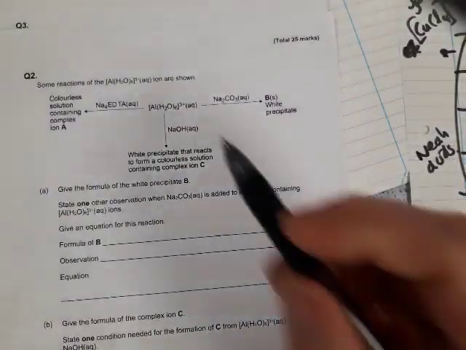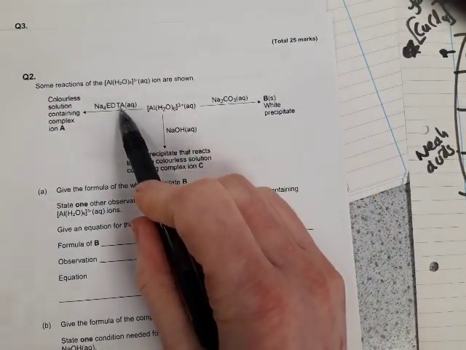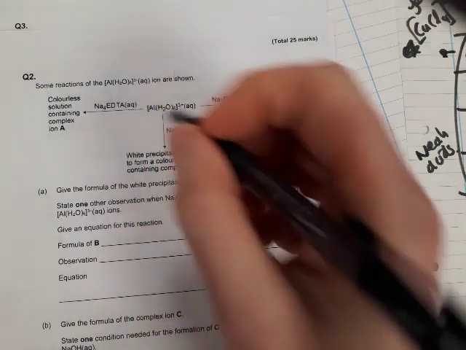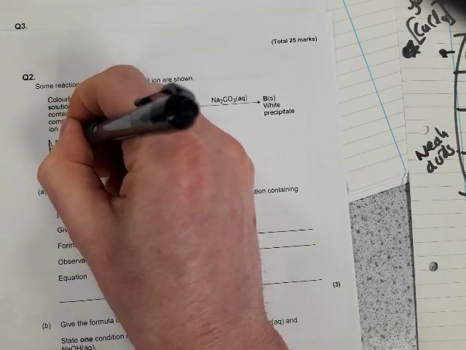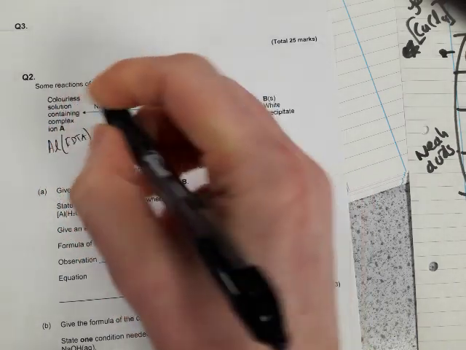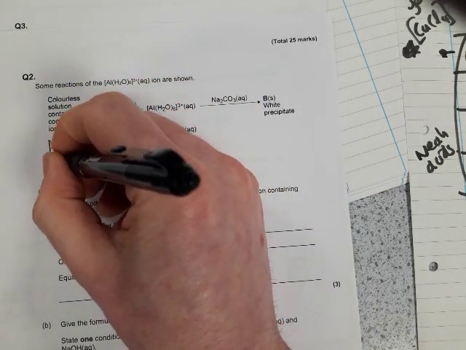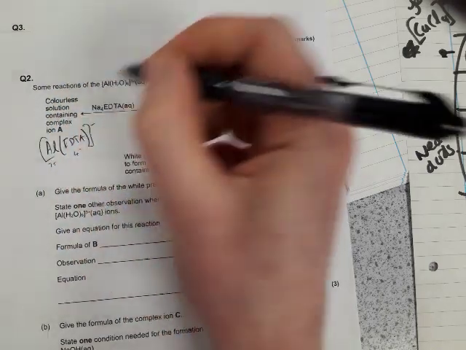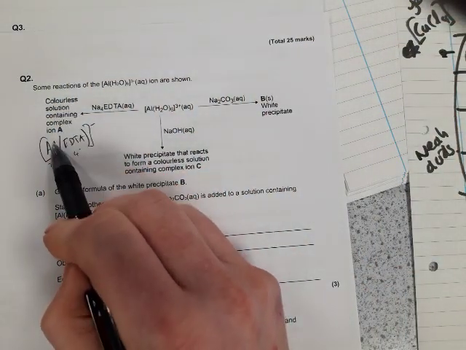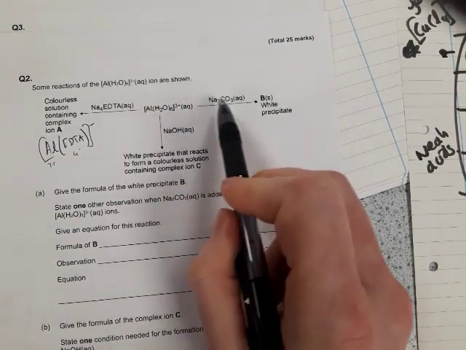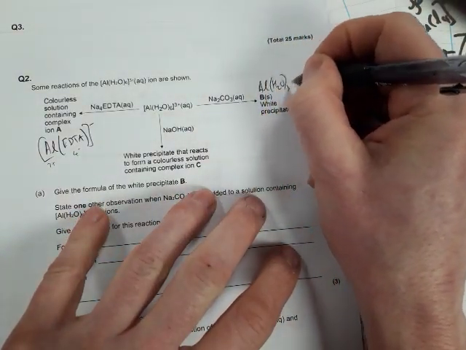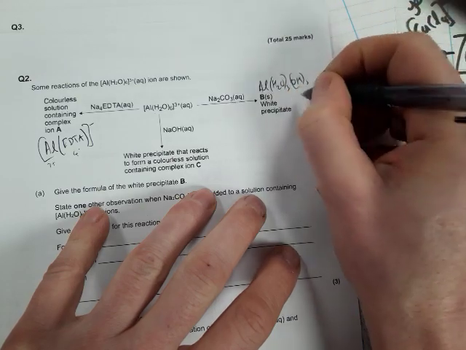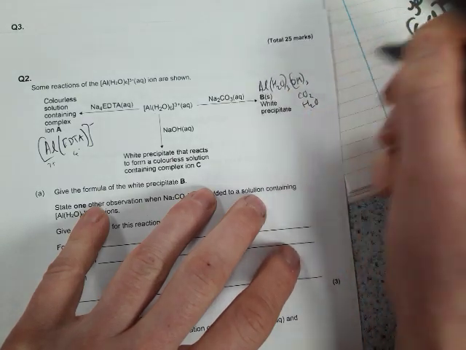Okay, so, right, they're adding it to some EDTA. Well, that's interesting. So I know that if you add it to EDTA, EDTA just replaces everything. You'll make aluminium EDTA. EDTA is 4 minus, that's 3 plus. So overall that will be 1 minus. It's going to be colourless because that's not a transition metal. Aluminium with carbonate will make Al(H2O)3(OH)3. It'll fizz, it'll make some water.